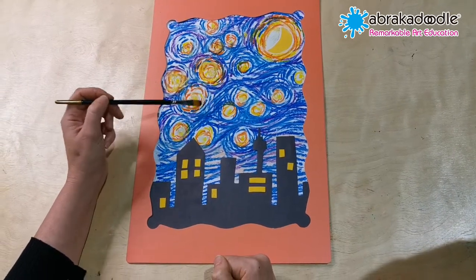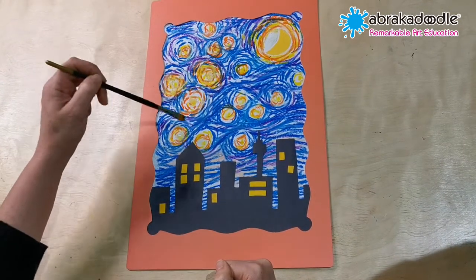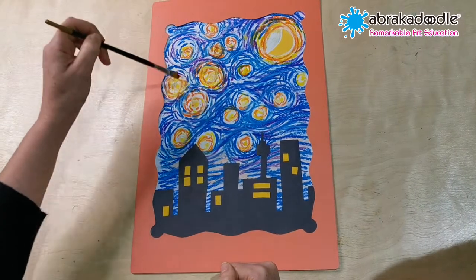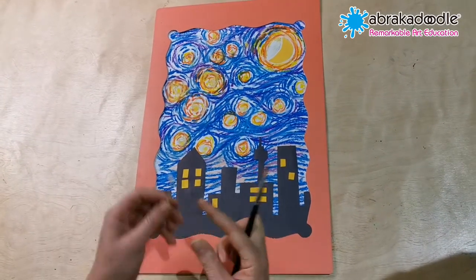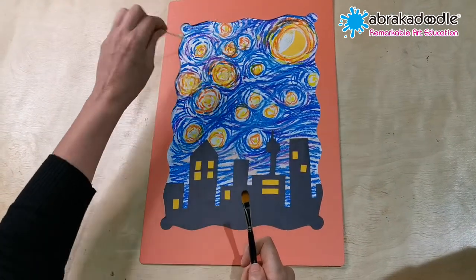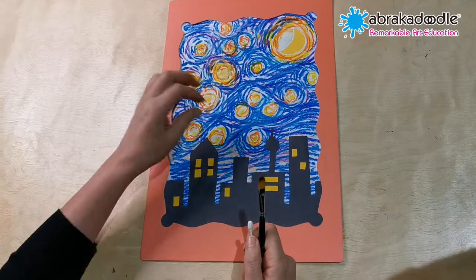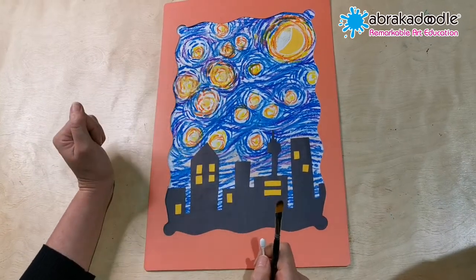So you can fill up and go around with lots of swirling and dashing brush strokes. And remember those spiral actions that I showed you with the oil pastel. If you like to dot with a cotton bud, that's a really good way of adding stars. And of course, don't forget you can end up sprinkling on some glitter or adding some glitter glue as well.